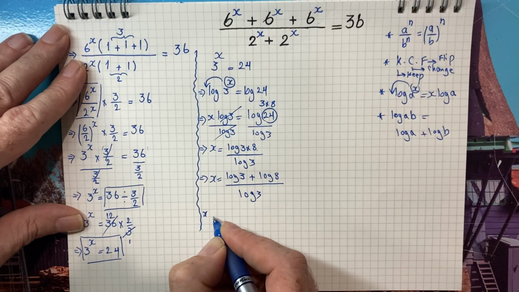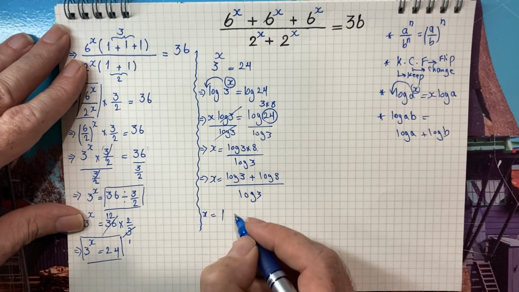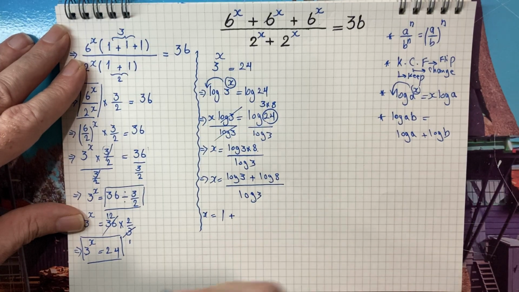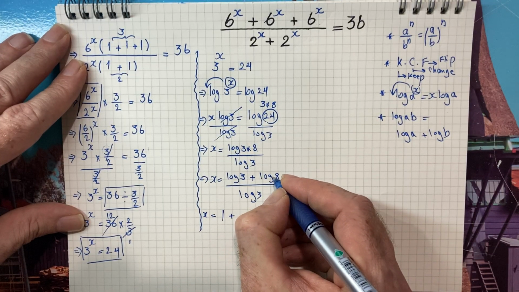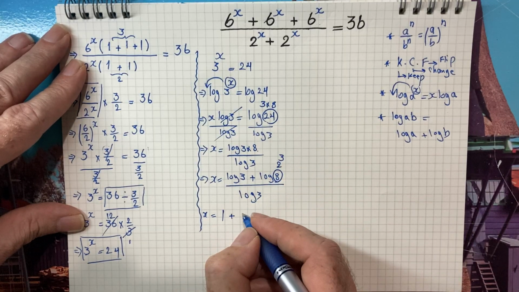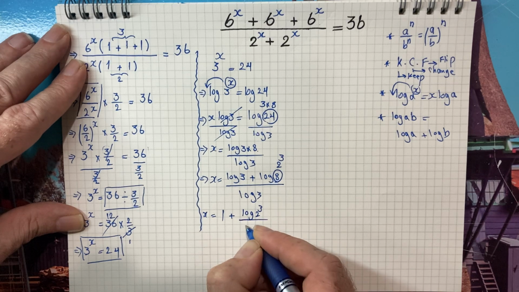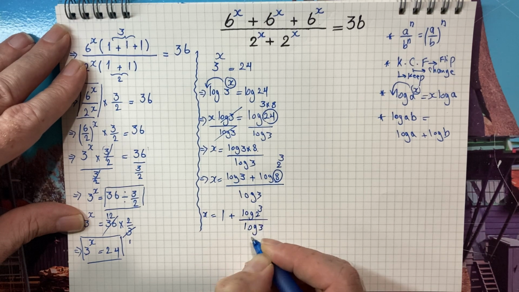Now, to continue the solution, log 3 over log 3 is 1 plus log 8 over log 3. But before that, I want to rewrite this 8 in the form of 2 cubed, right? Let me write it here. Log 2 cubed over log 3.